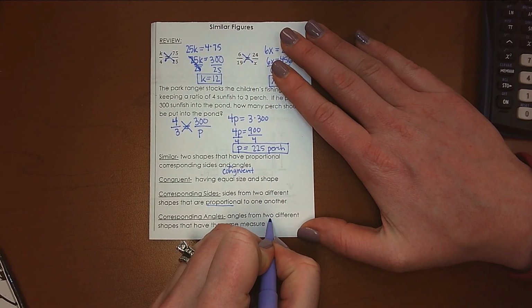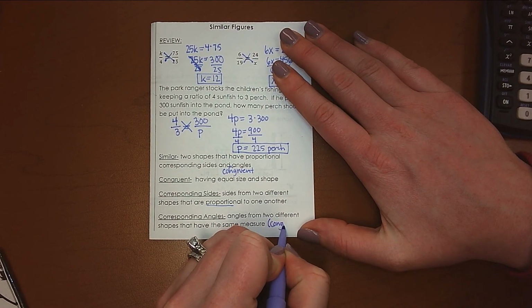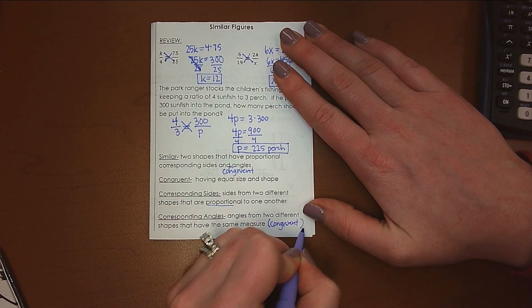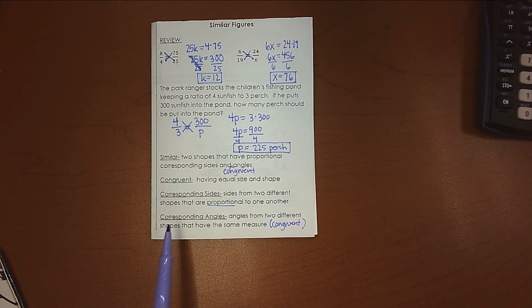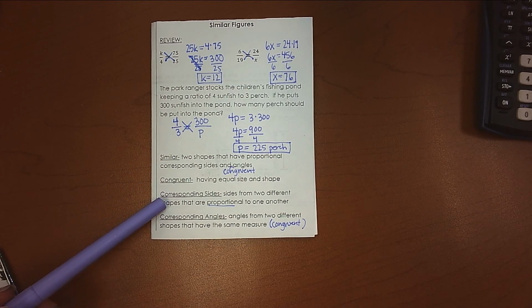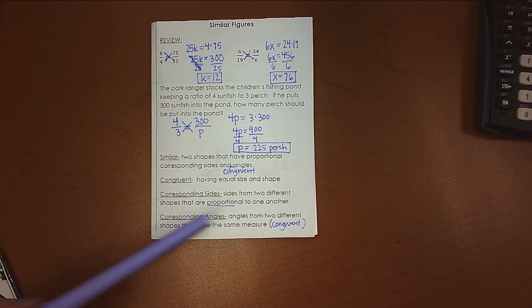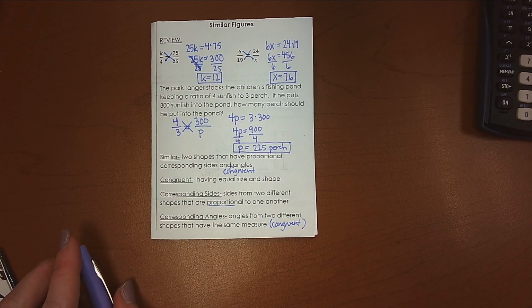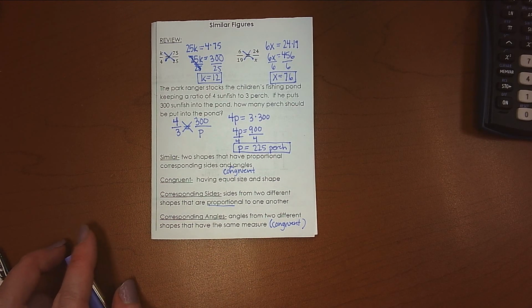These angles are what we call congruent angles. They are the exact same. Two C words we have to keep separate. Corresponding angles are angles that match. And corresponding angles are always congruent, which means they have the same measure. And so we're going to look at some examples of that in similar figures. So we're going to be looking at similar figures that have corresponding sides that are proportional and corresponding angles that are congruent, and we'll talk about what that looks like in our next video.